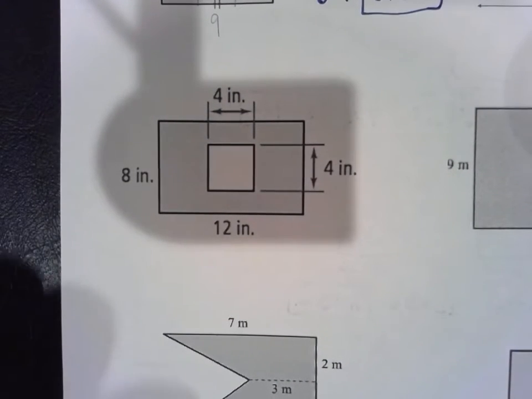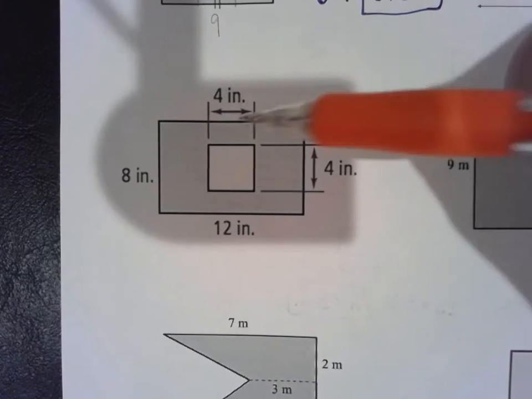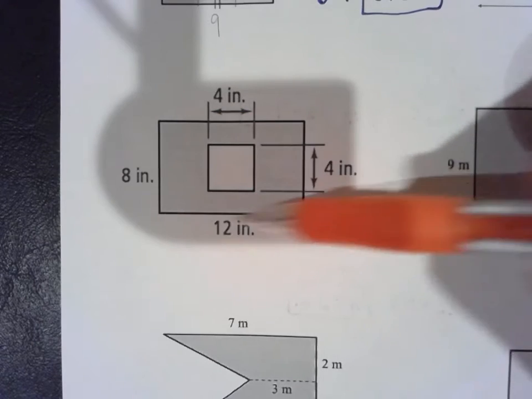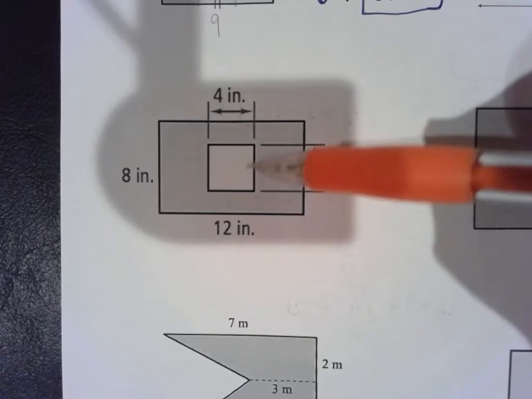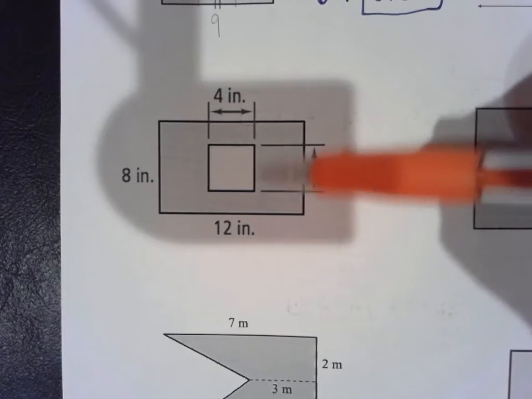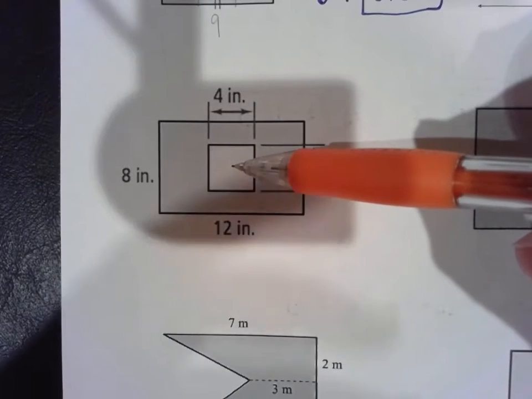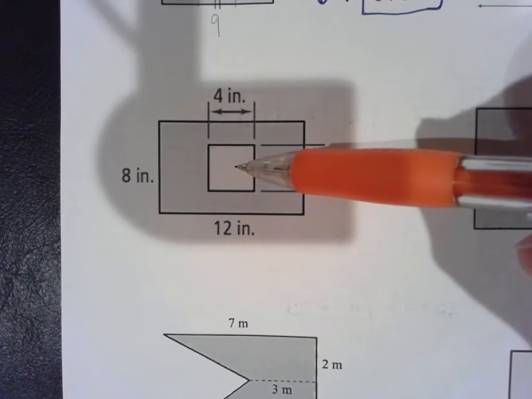The next one down. So this one, we're just interested in the shaded region. So we have this big rectangle, but there's a smaller section, in this case a square, 4 inches by 4 inches, that's subtracted out of it, that's taken away.